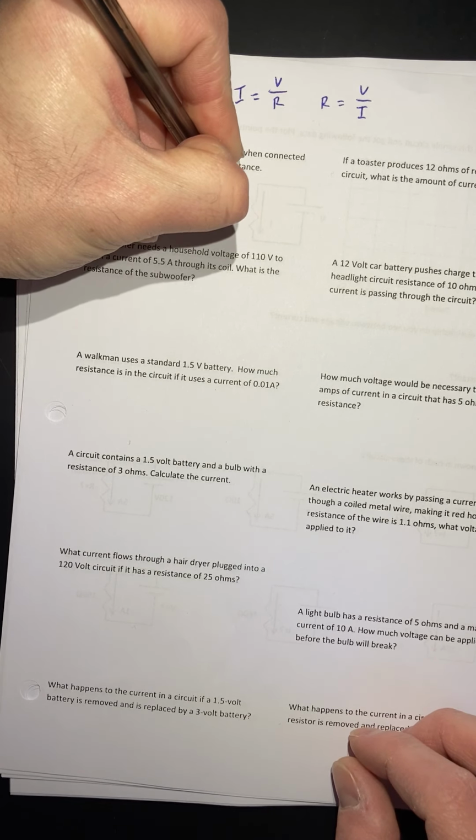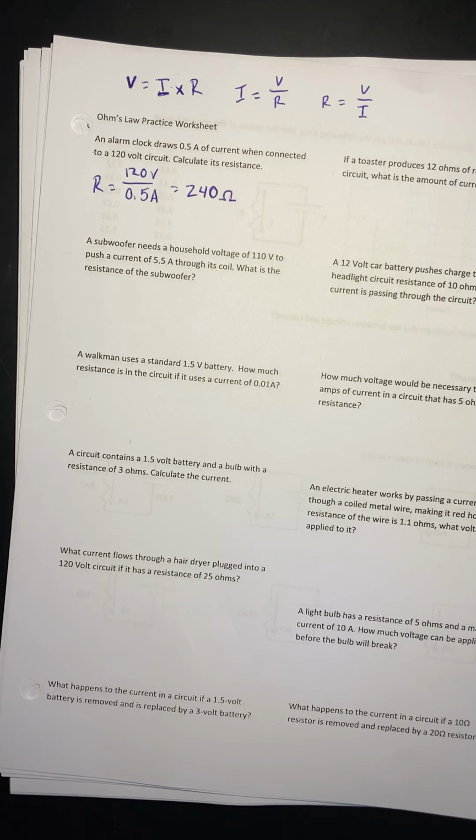And then remember your unit for resistance is ohms, which has the symbol omega. I would get used to putting the omega symbol because that's what you're generally going to see. I want you to know that it is ohms, but it's not a bad habit to get into the practice of putting the omega symbol because that's generally what you're going to see. So I want you to get used to seeing that.